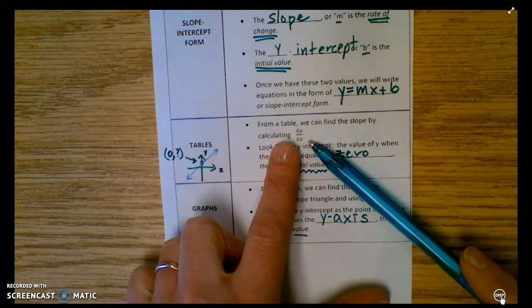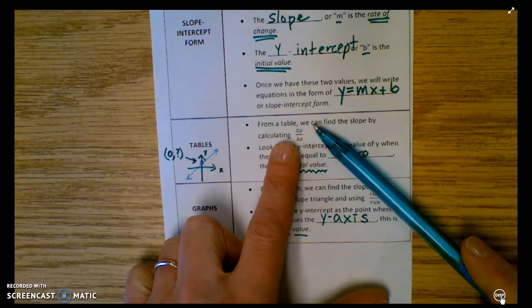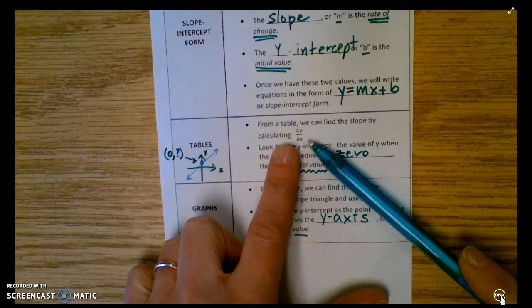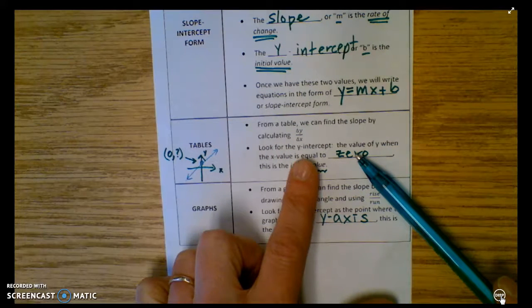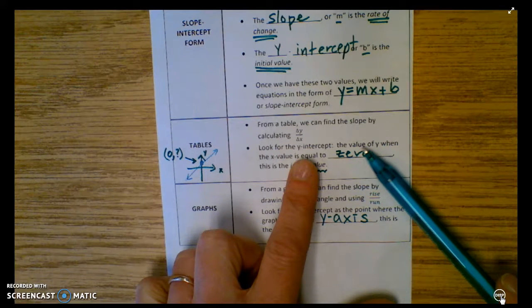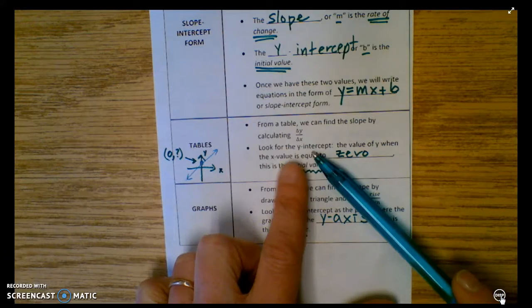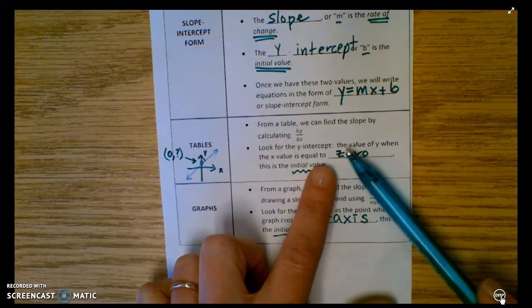If we have a table, you want to look for the pattern between the change in y and the change in x. We also need to look for the y-intercept a little differently because in the chart, this is the value where you have an x value that's 0.